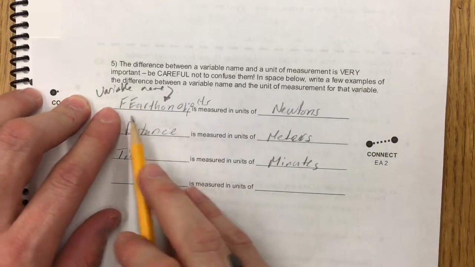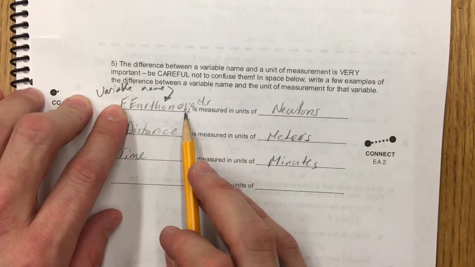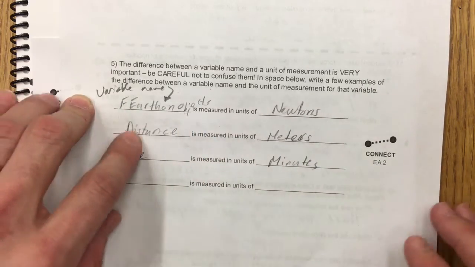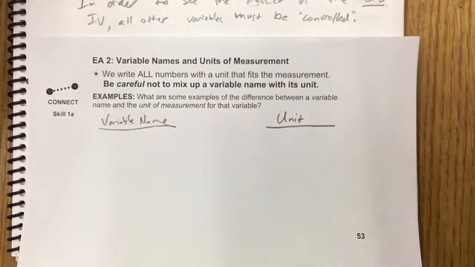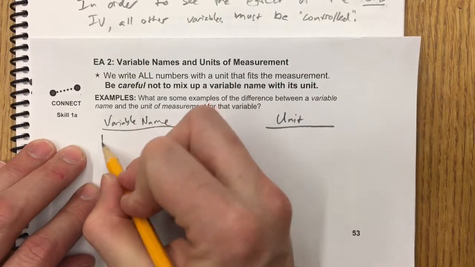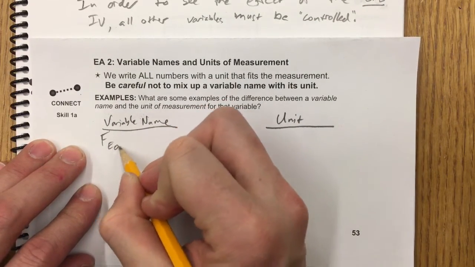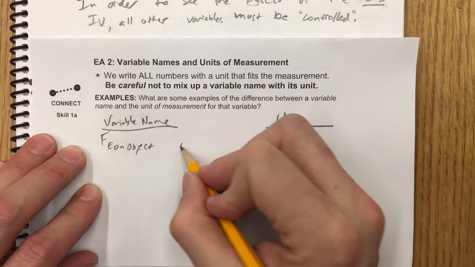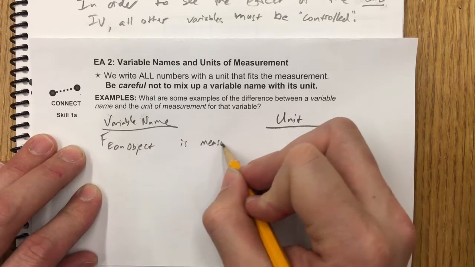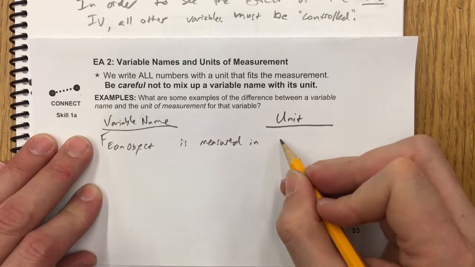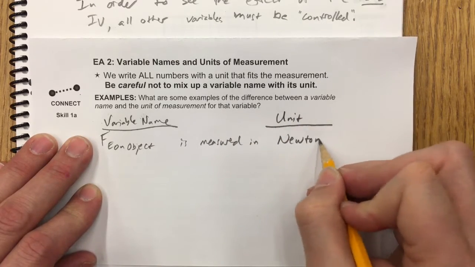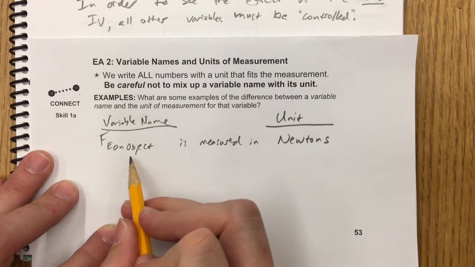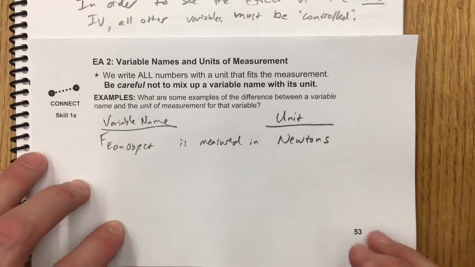And if we look back at Fatumata's work, we have some nice examples of the difference between them. So for example, F earth on object is an example of a variable name, and F earth on object is measured in units of newtons. So I'd like to actually include this as an example in our notes. F earth on object is measured in newtons. That is, this is the variable name, and this is the unit.